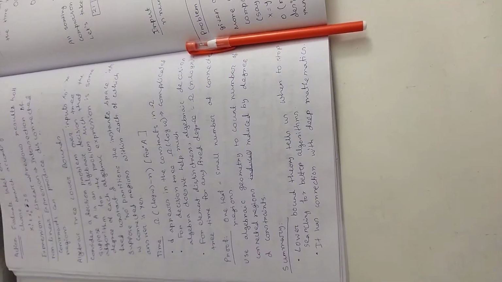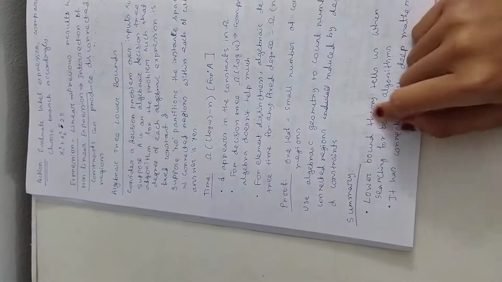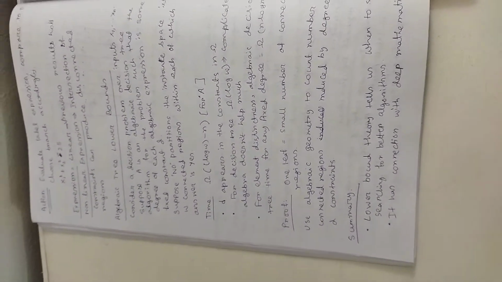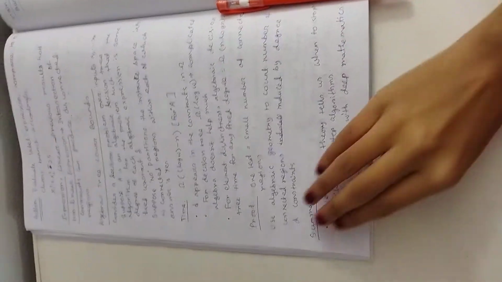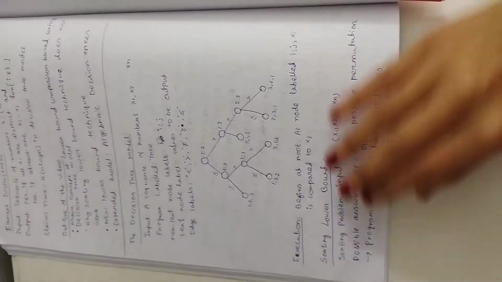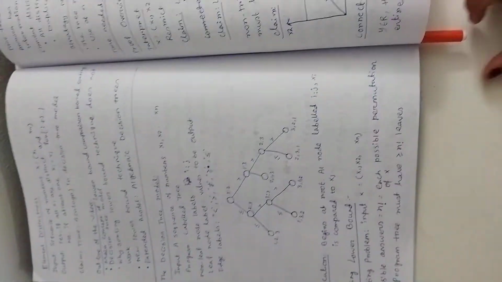So that's why we can conclude that the algebraic tree is very useful to solve the lower bound problem, and for completing the lower bound traversal, we need omega of n log n time.